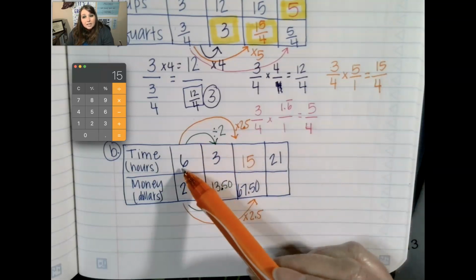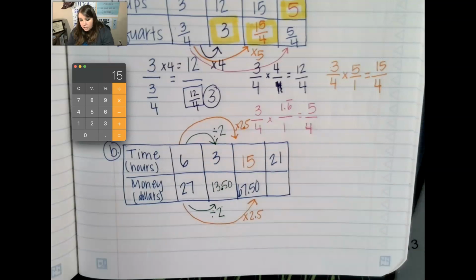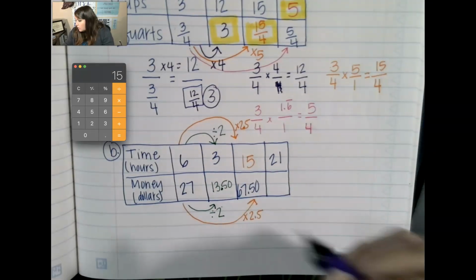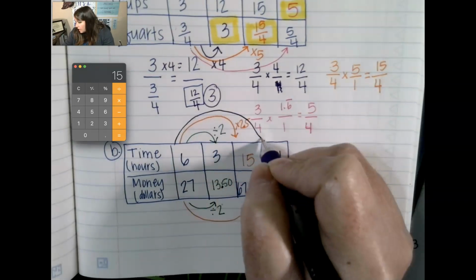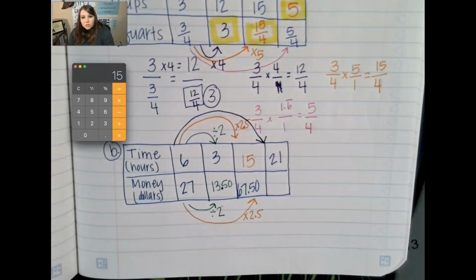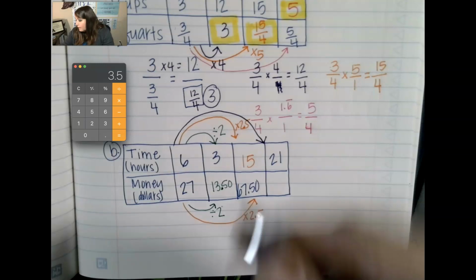Okay, my last question is asking, how do I get to 21 hours? So I started at 6. What did I do to get to 21? I'm going to figure out, what am I multiplying? 6 times what gives me 21? Well, we're just going to do 21 divided by 6 and work backwards. 3.5.